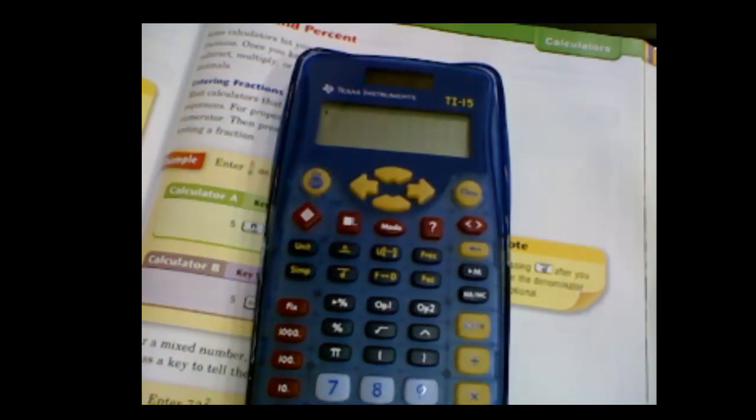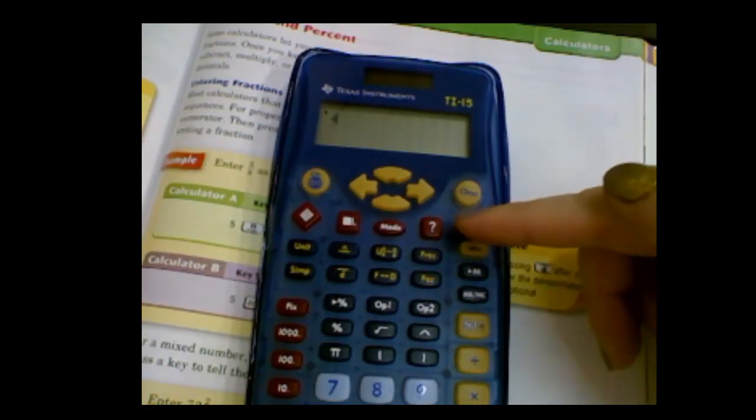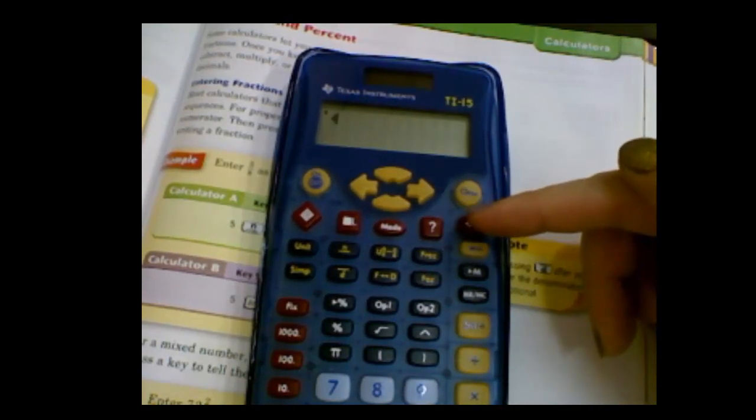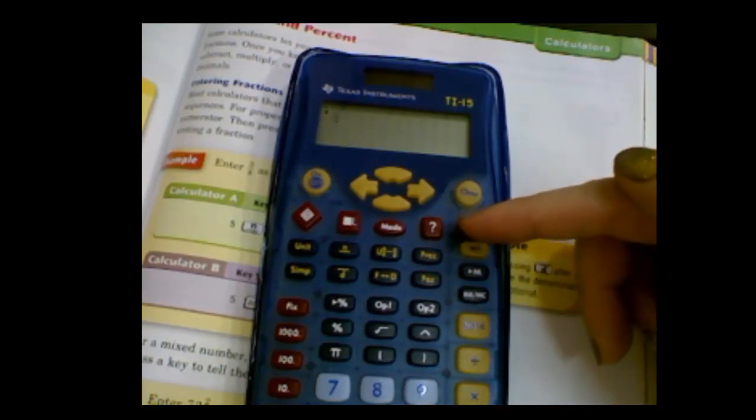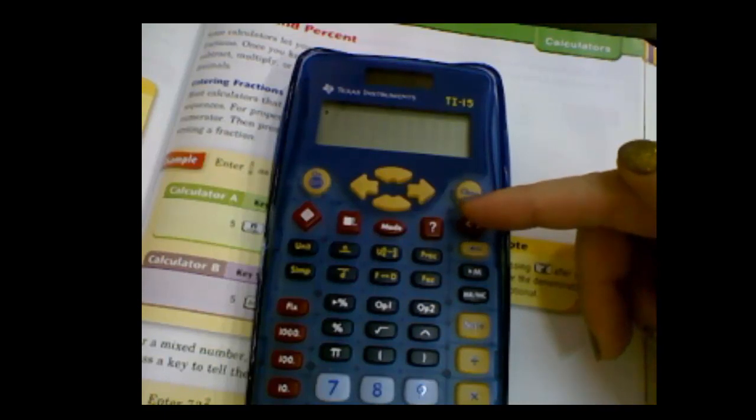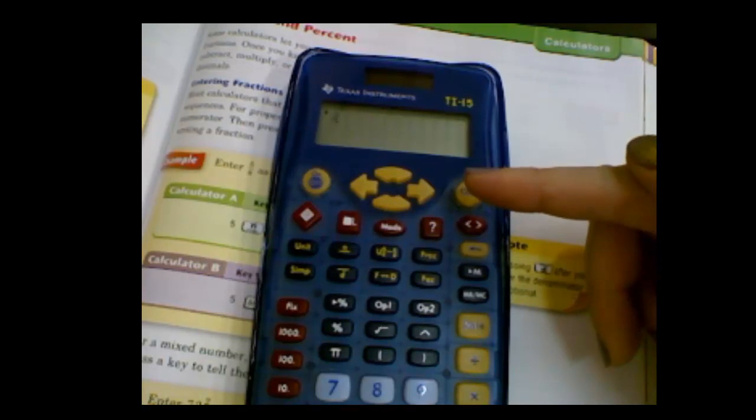Hi boys and girls, today is going to be a short video, but something that you need to make sure that you know before tomorrow's lesson 8.4. On 8.4 we're going to be using our calculator, yay, to help us add and subtract our mixed number and improper fraction problems. So, a quick tutorial on the buttons you'll need for tomorrow.